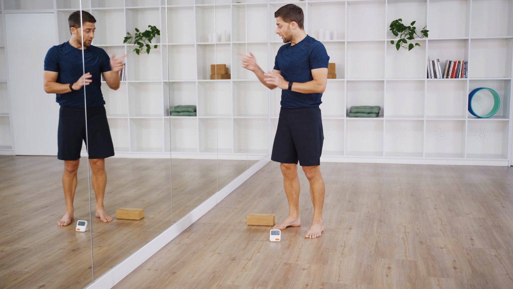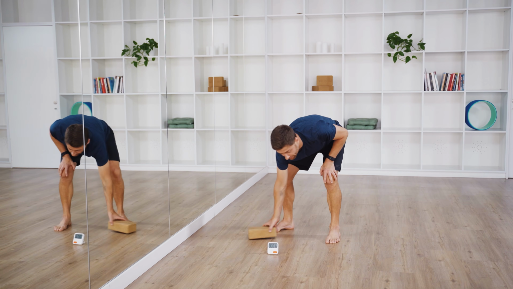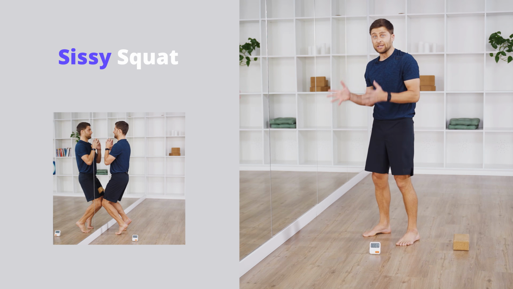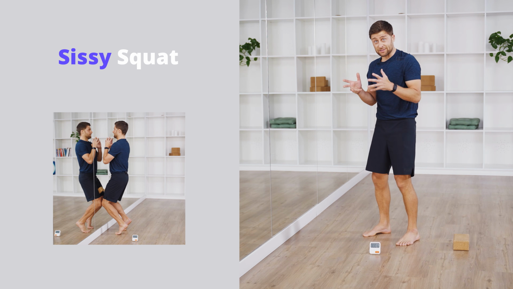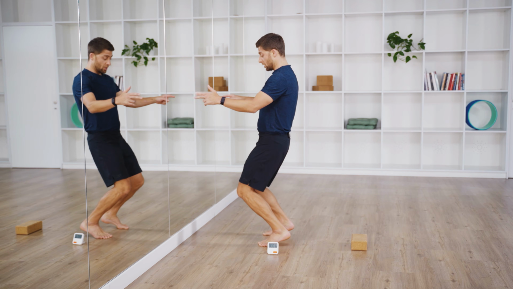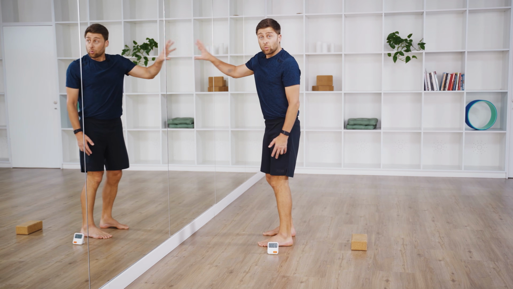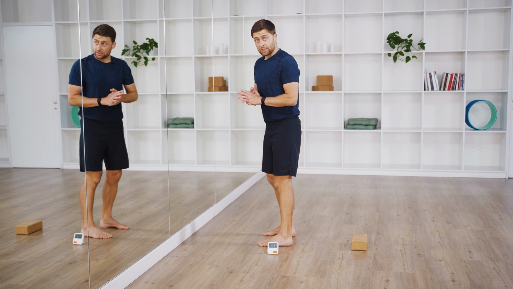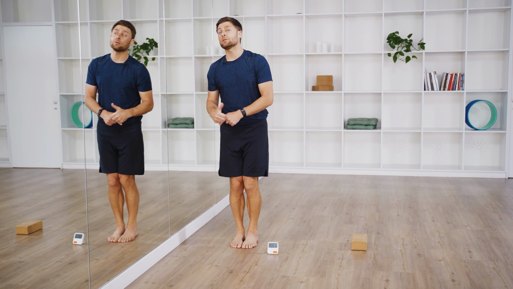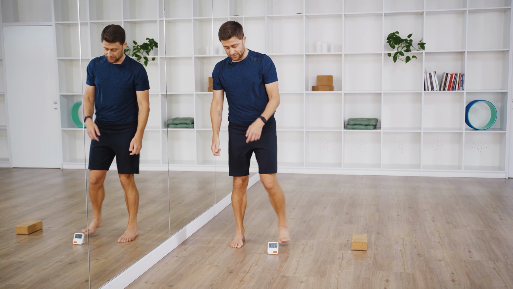The next pose we'll do also includes the wall, but we probably won't need a block. This next pose is called a Sissy Squat, and the name comes from Sisyphus, the Greek god. And the way a Sissy Squat normally works is without a wall, you would squat down like this. We'll use a wall so that we have greater support. For the first version, our feet will be together, our knees will be together, and I'll squat into the wall for a full minute. Let me show you how it works.